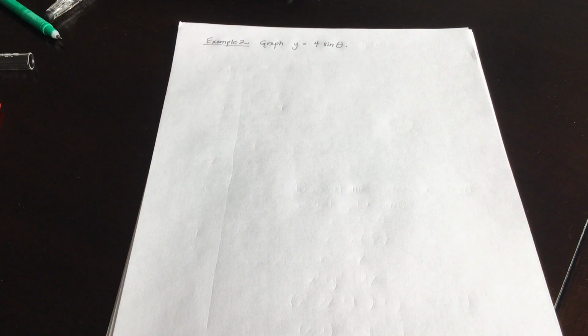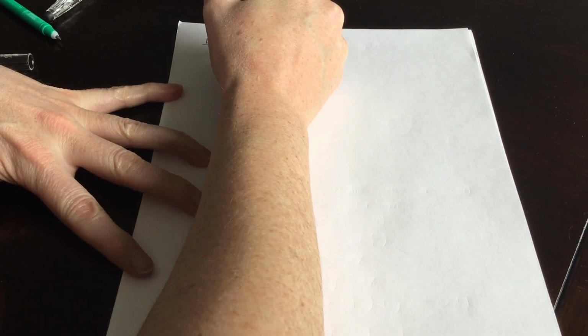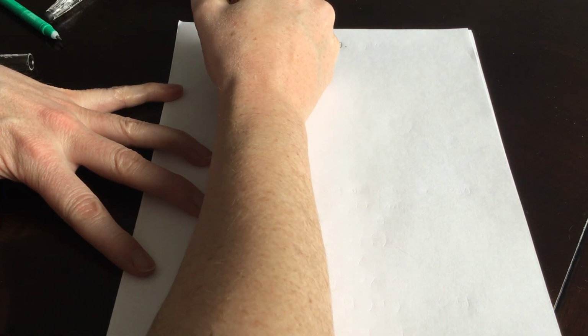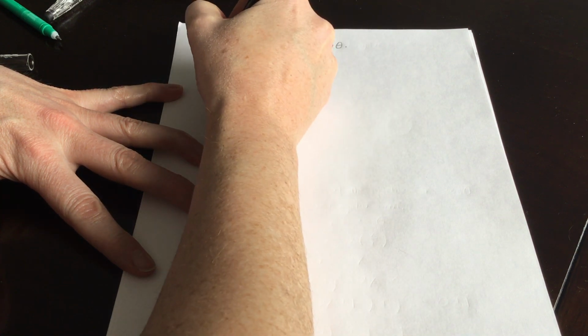So you could t-table this out, which I'll probably go ahead and demonstrate. And typically when we t-table things out, unless told otherwise, we just do unit circle friendly stuff.